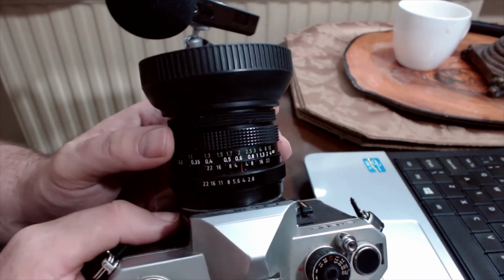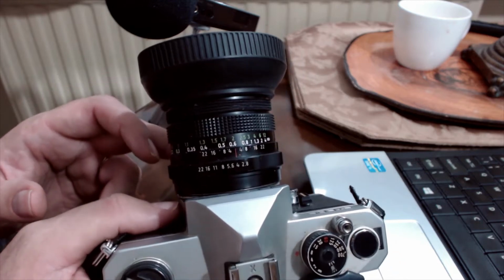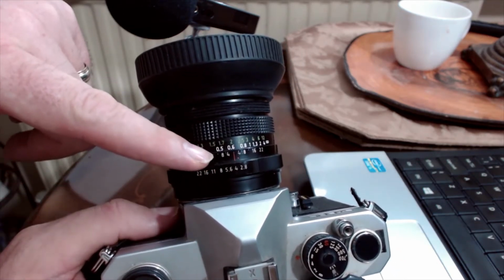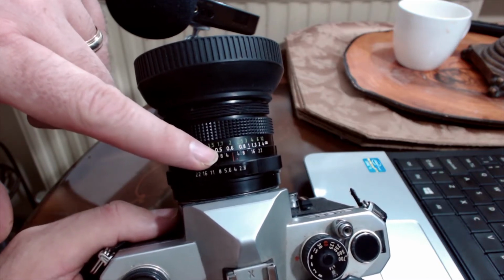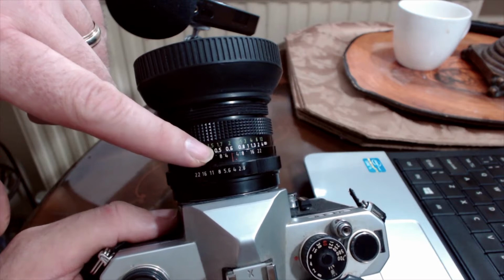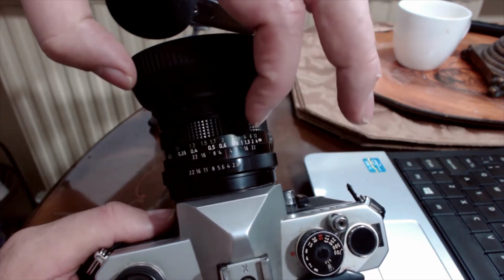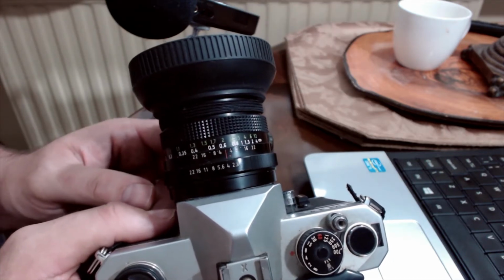I know that because it's lined up with that little red line. So if I look at these numbers, if I'm at f4, my picture will be in focus probably about 1.8 meters away on one side, and if we look at the other side, probably about 2.5. So as you can see, the depth of field is very, very small.